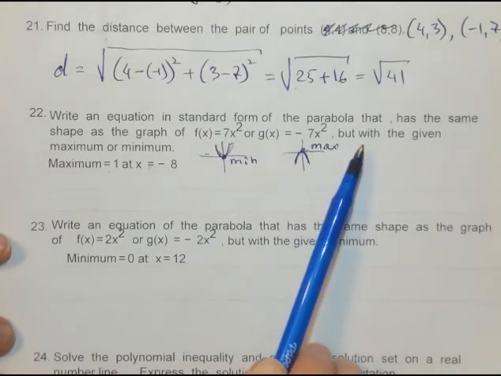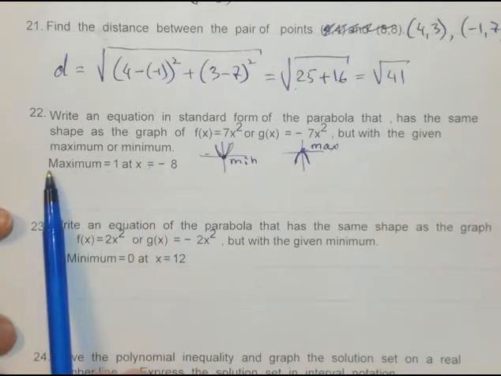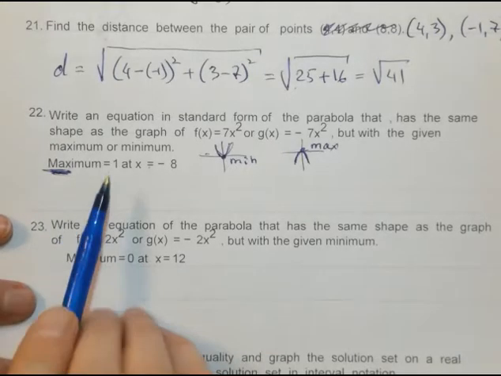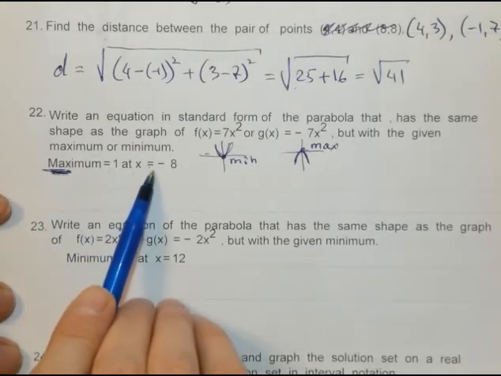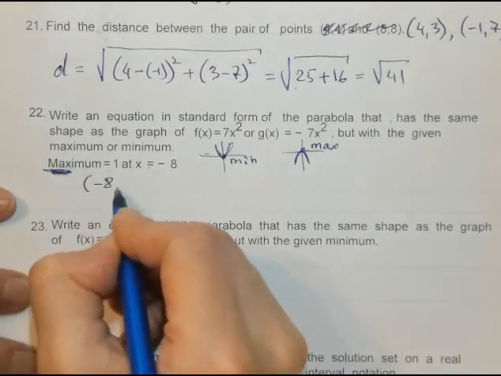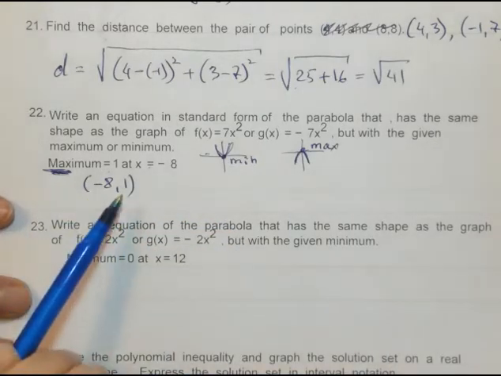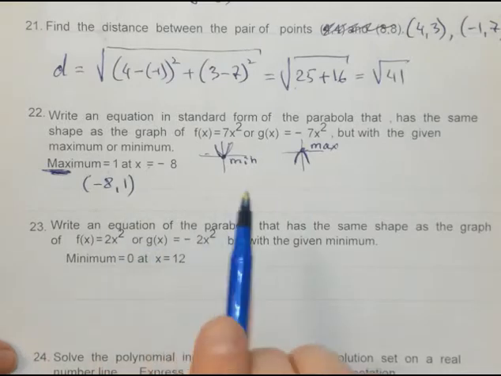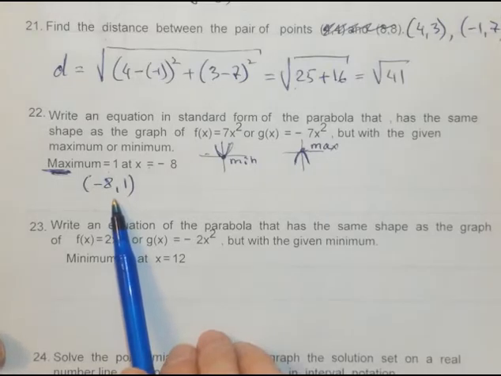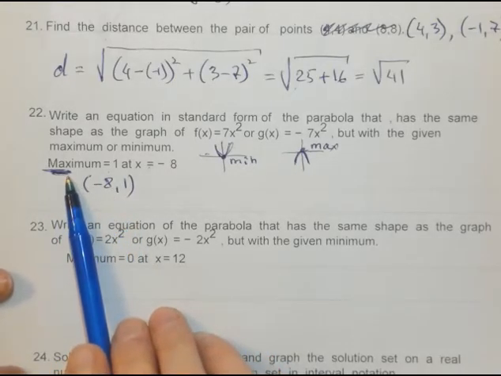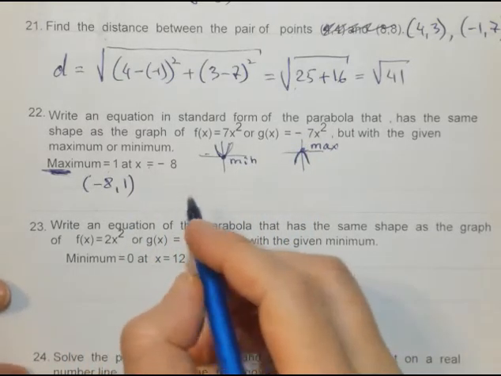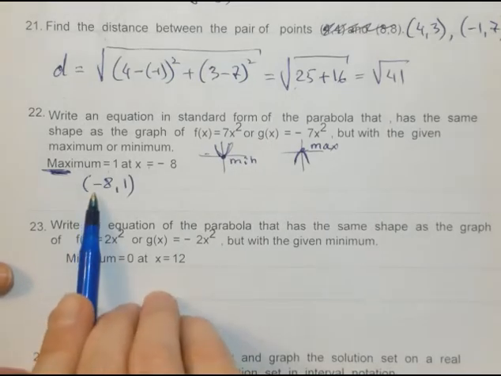So what do we want to find with the given maximum or minimum? We are given a maximum: maximum equal to 1 at x equal -8. So we have a maximum at the point (-8, 1), so x is -8, y is 1. It means that (-8, 1) is the vertex of the parabola. The parabola has a maximum, so it will have -7 as the coefficient.